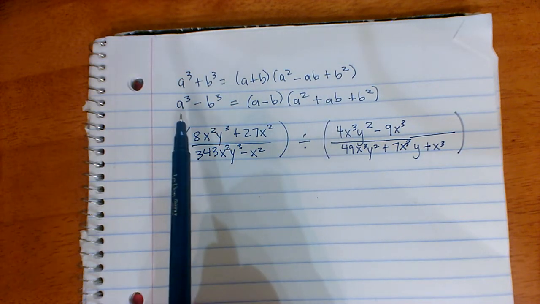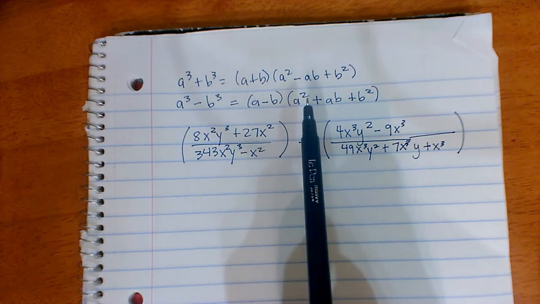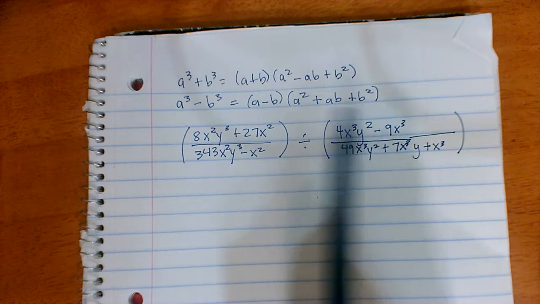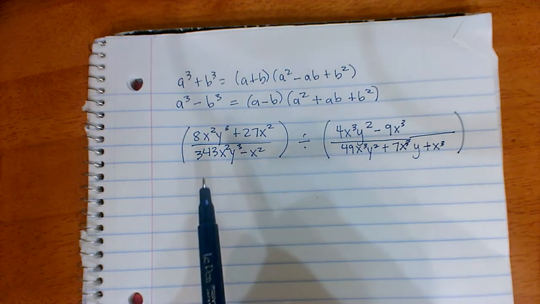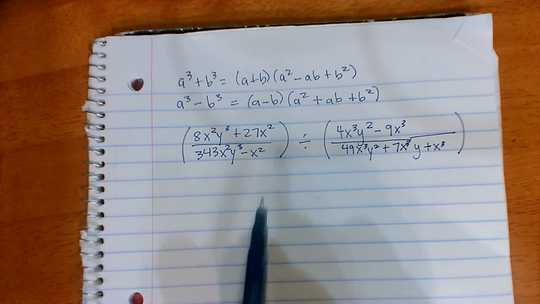Difference of cubes would be a cubed minus b cubed. When that factors, it is a minus b times a squared plus ab plus b squared. So they want us to apply one of these two forms to simplifying and performing this operation here.